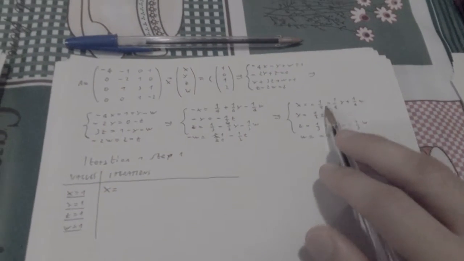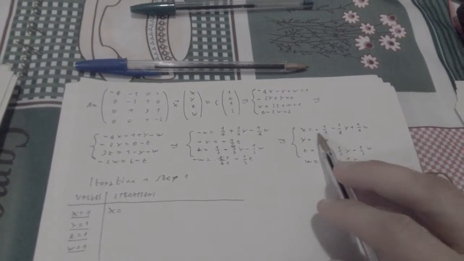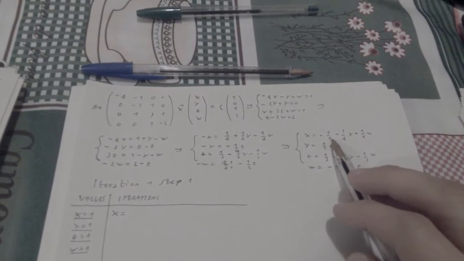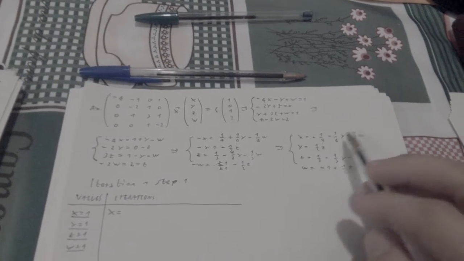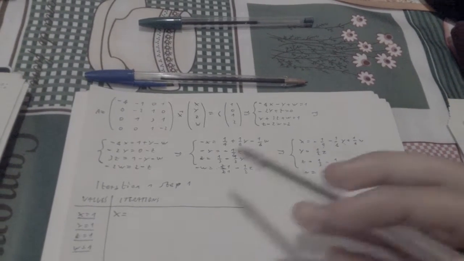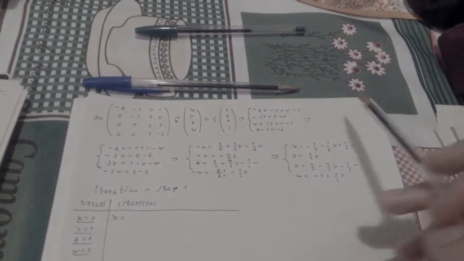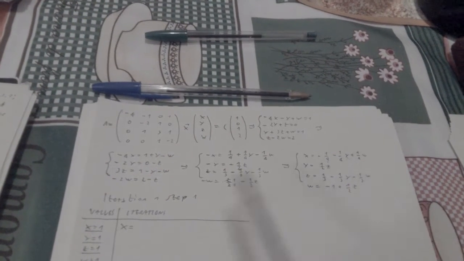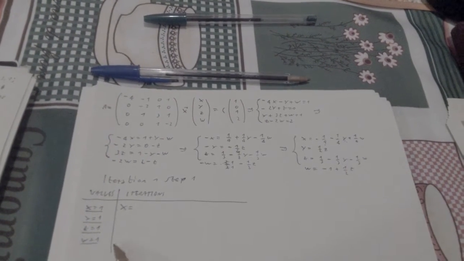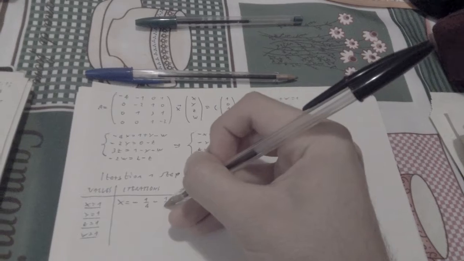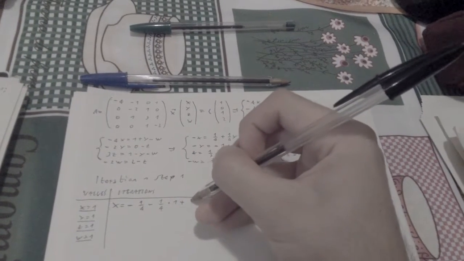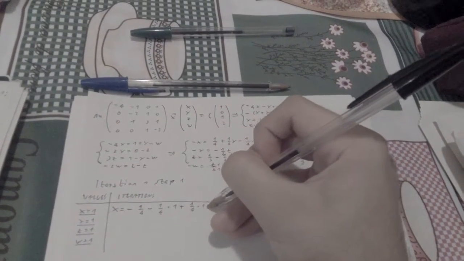X is given by this equation as it was before, so -1 over 4, which is a scalar, not dependent on anything, minus 1 over 4y, so it's dependent on y, which is going to be 1 because our first guess is 1, plus 1 over 4w, which is going to be times 1, because our first guess is 1. So this becomes -1 over 4 minus 1 over 4 times 1 plus 1 over 4 times 1.